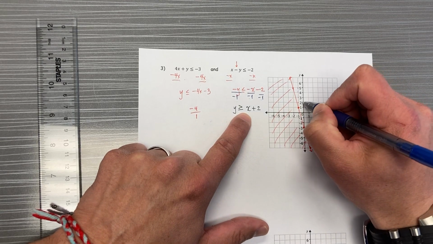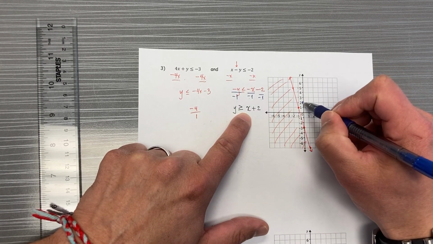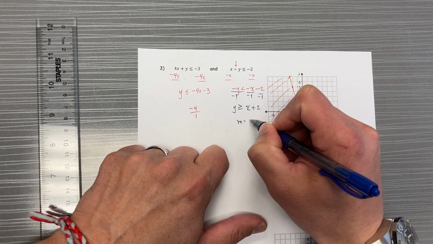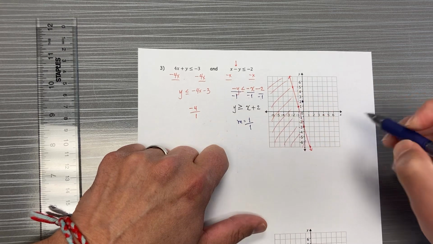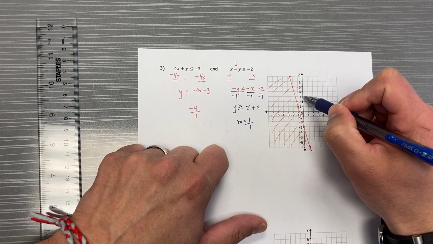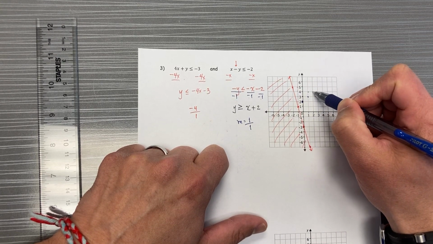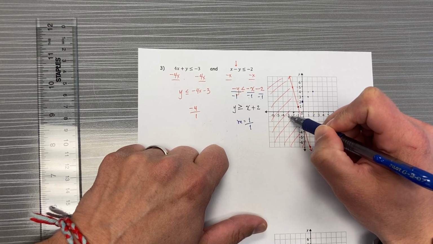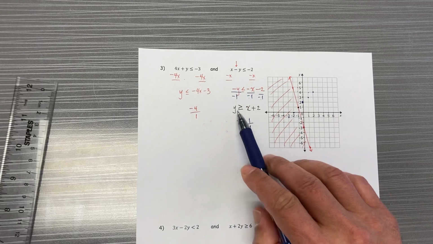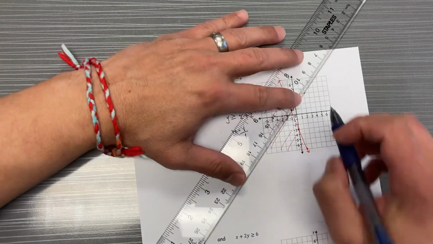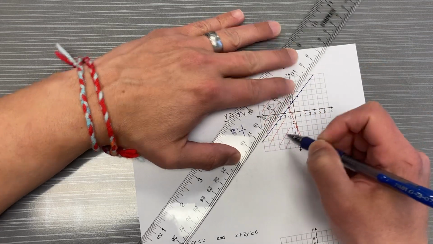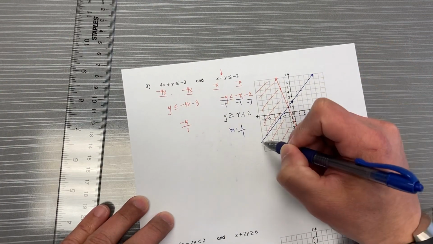+2, we're going to start right here. From this point, we're going to go, well, there's no numbers, right? So automatically your slope is 1 over 1. So from here, we're going to go up 1 over 1, up 1 over 1. All right, so you notice it's going to go right through here. And you notice it has an equal sign, so it's going to be solid. There we go. And then I have to shade.